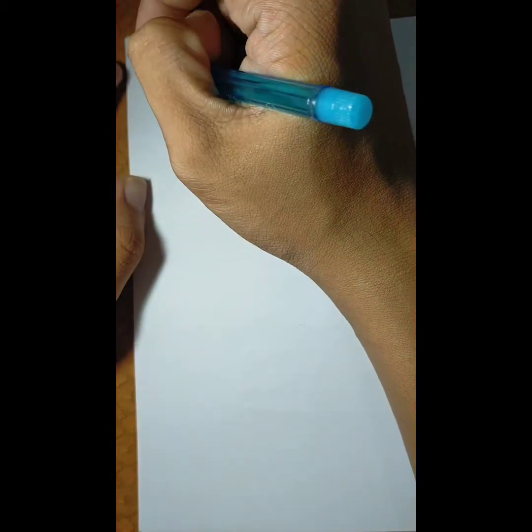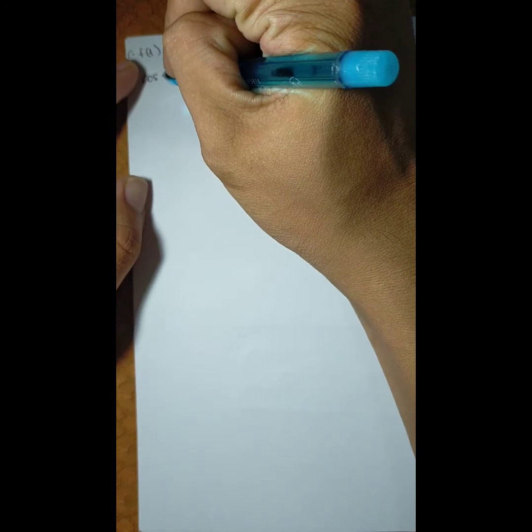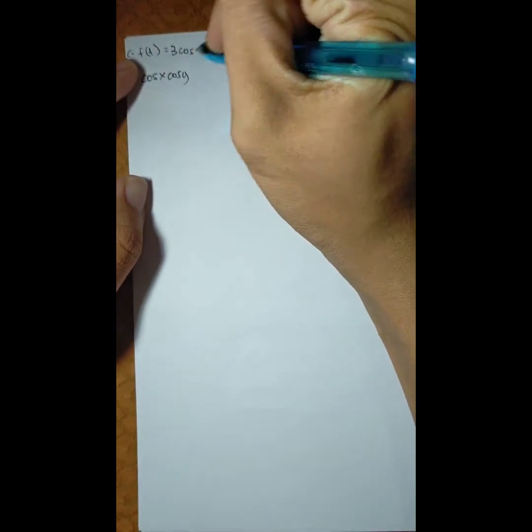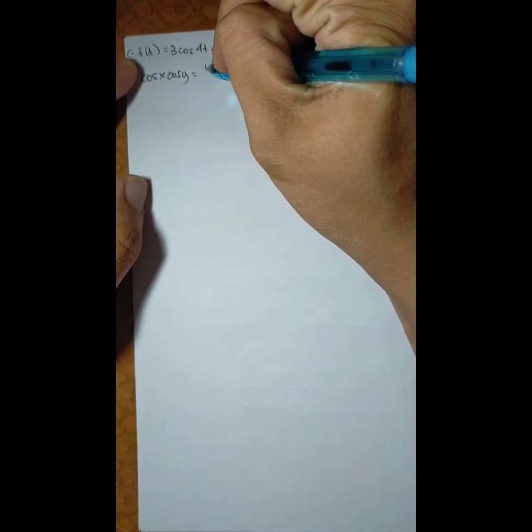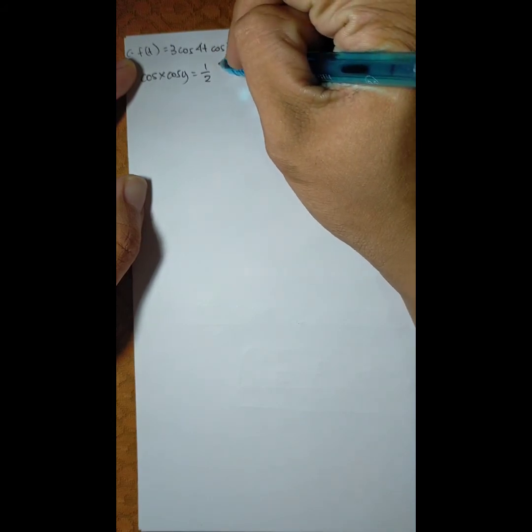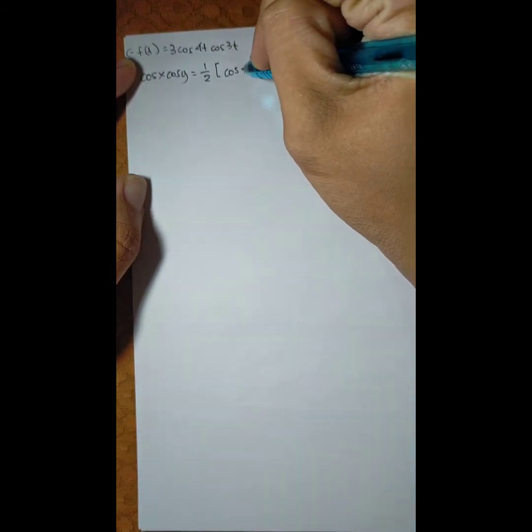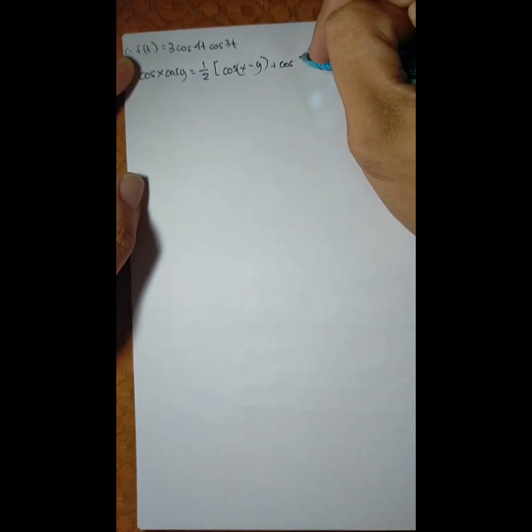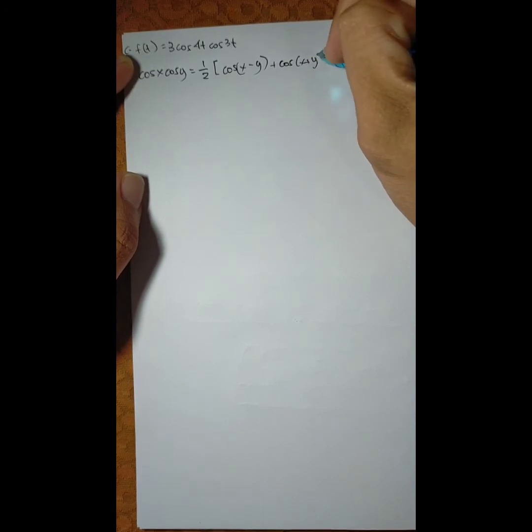Our letter C problem, we have f of t equal to 3 cosine of 40t cosine of 3t. So in our cos x cos y, this can be equal to 1/2 of cos of x minus y plus cosine of x plus y.